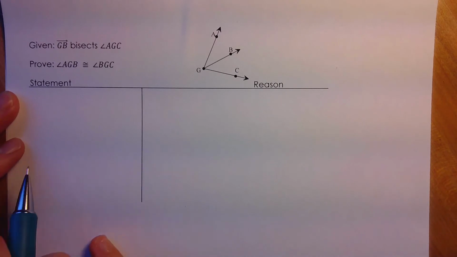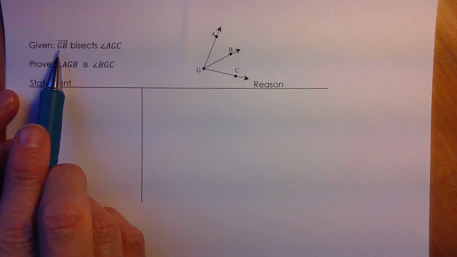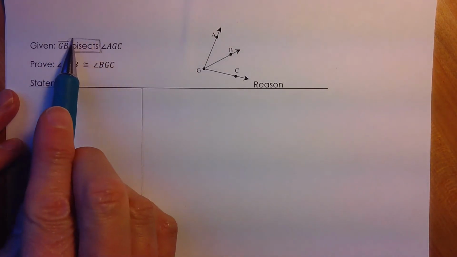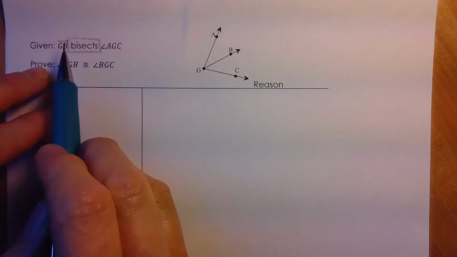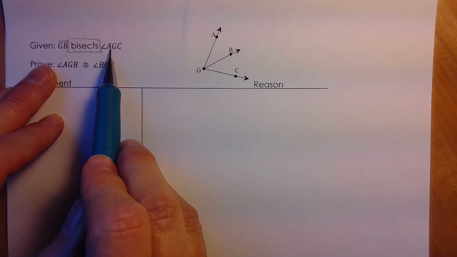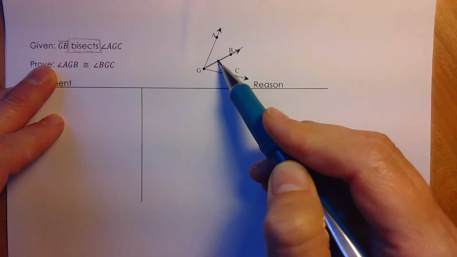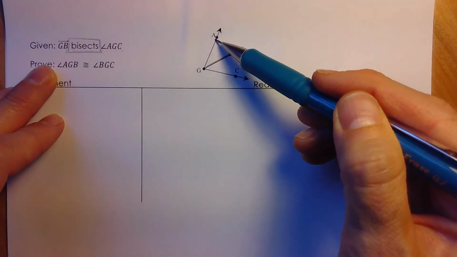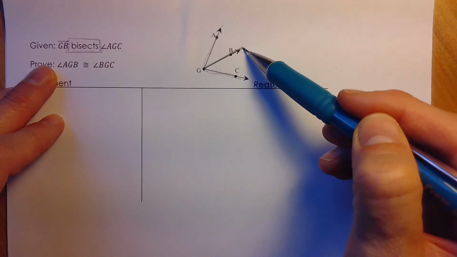All right, on the back side, two more proofs. So we were given that ray GB bisects. It's always nice to get a vocab word in here because then you know on your gold sheet where to look. You're going to look for anything that says bisect, as to what you could do with it. Bisects angle AGC. So here's ray GB, this guy right here. Angle AGC is this angle right here. Starts at A, goes to G, over to C. So this big angle is getting bisected.